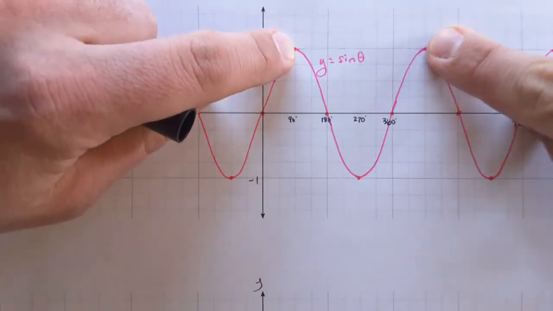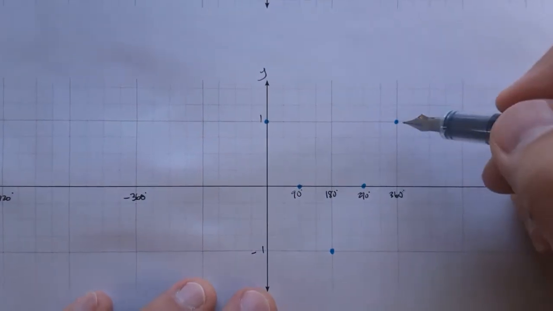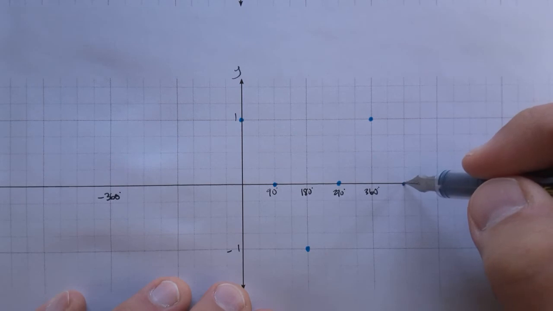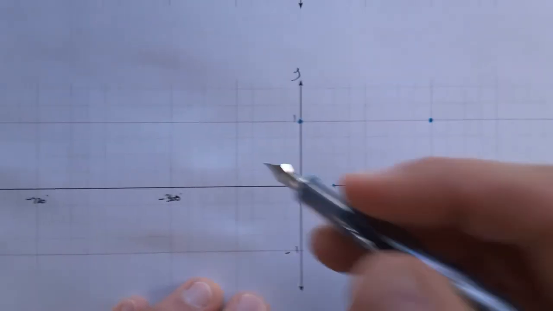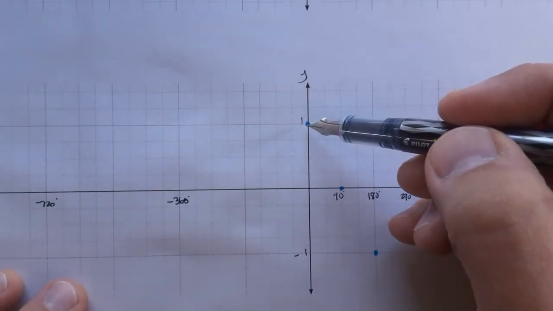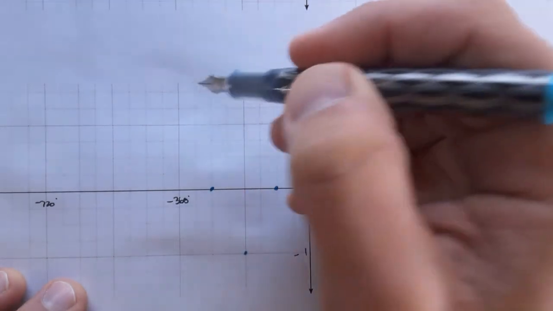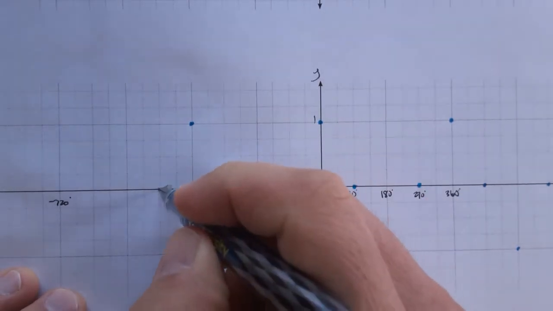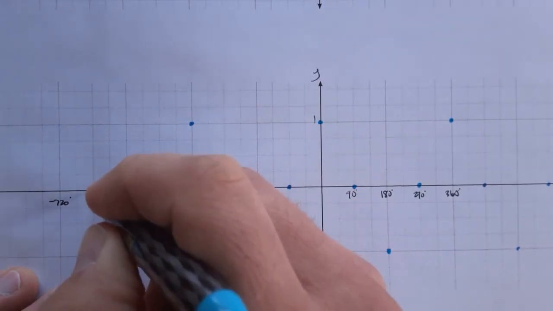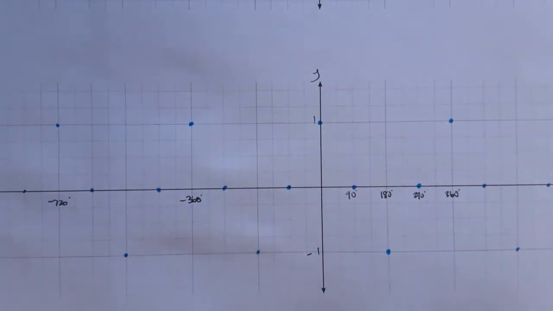You can see that that looks very much like this. Continuing from here, 0, minimum, 0, maximum, 0, and so on. Moving to the left, we're at a maximum, 0, minimum, 0, maximum. That's at negative 360. 0, minimum, 0, maximum, 0, and so on.